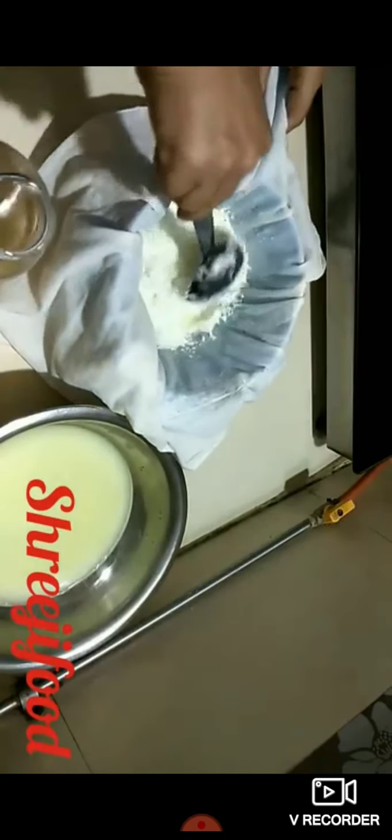Now one very important thing: bacteria are responsible for converting the milk into curd. What are those bacteria? Streptococcus thermophilus and lactobacillus.